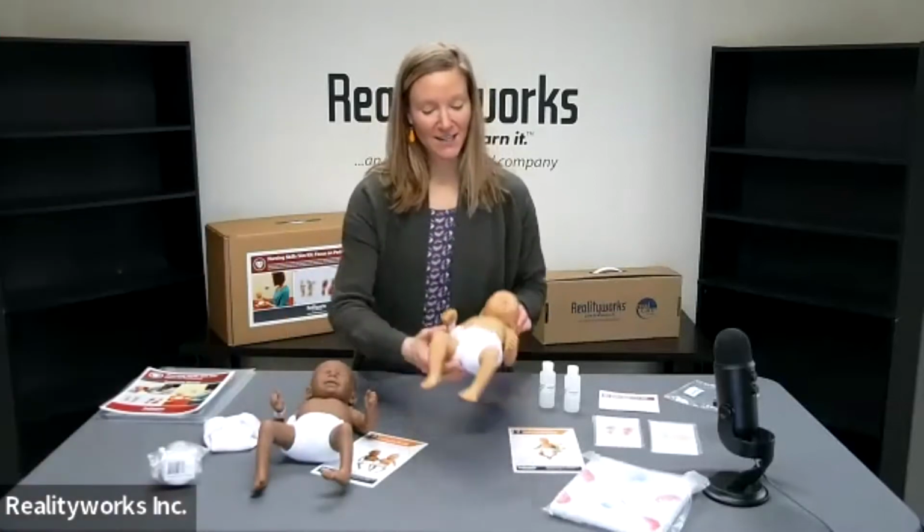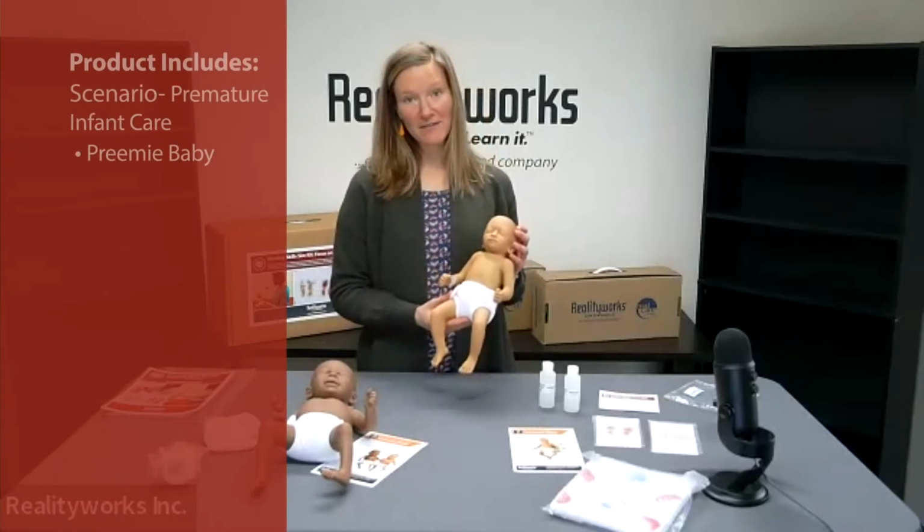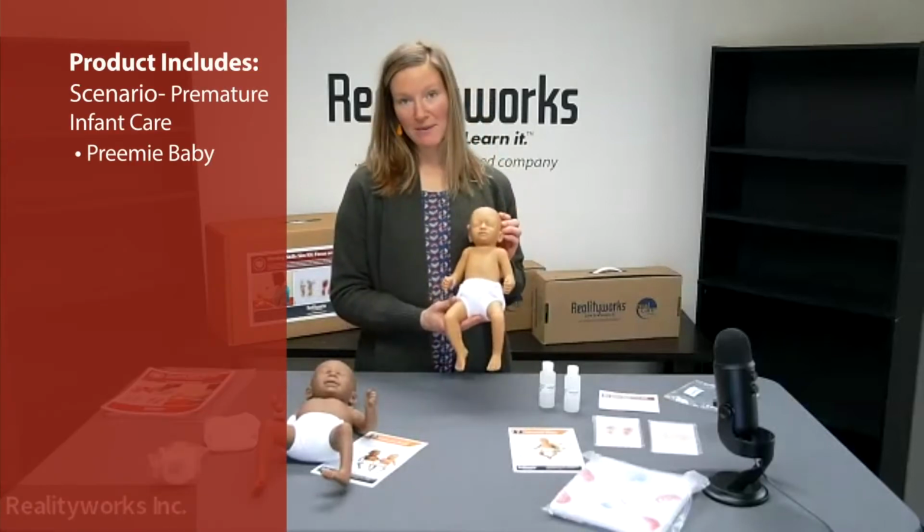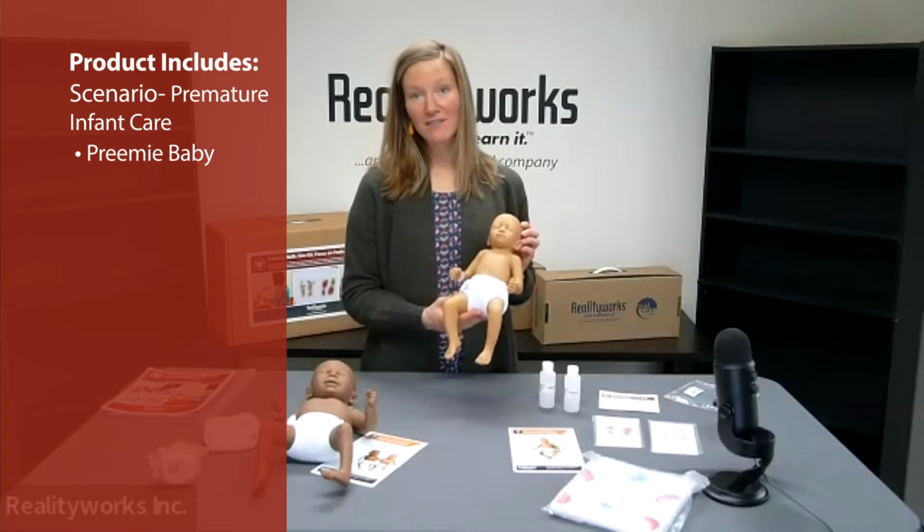You'll also create a scenario focused on caring for a premature infant. Your students will utilize our preemie baby, which is about the size and shape of an infant born at 30 weeks gestation.